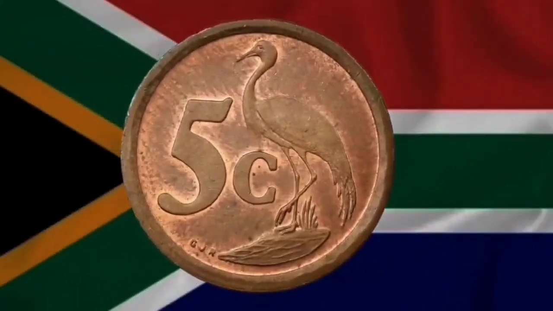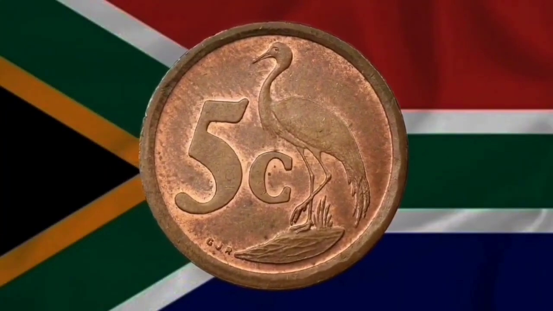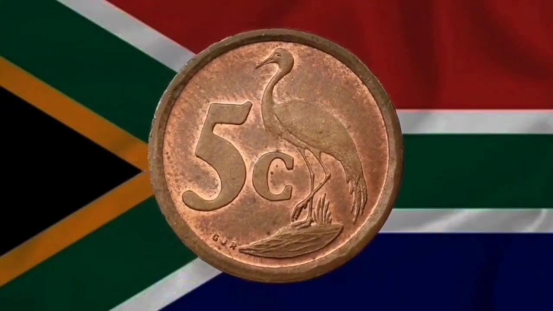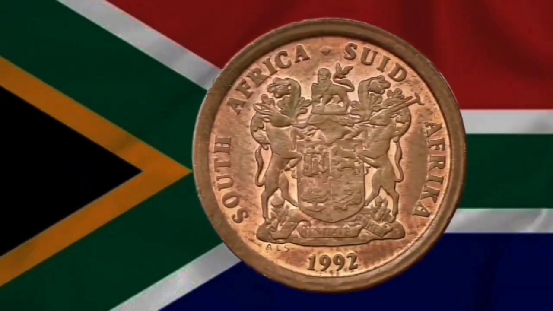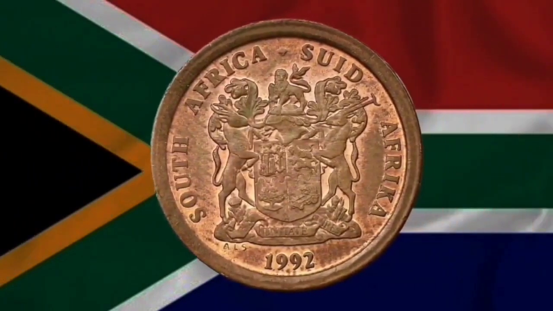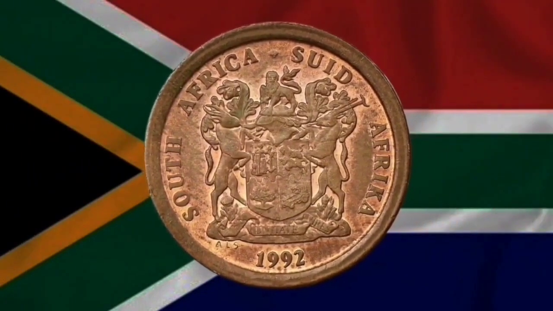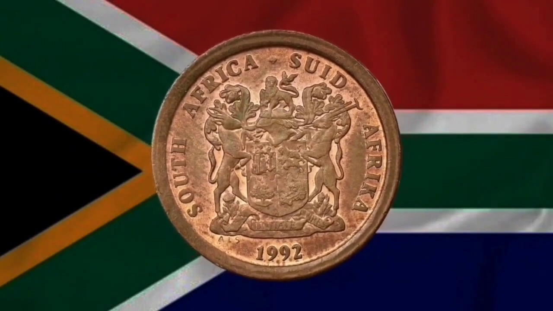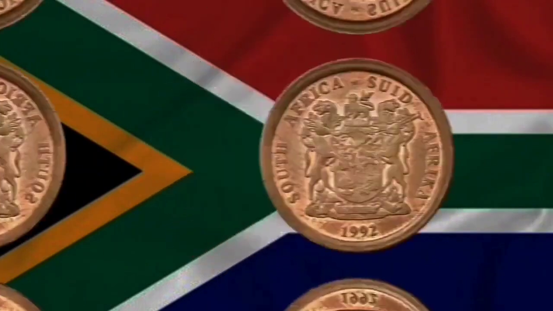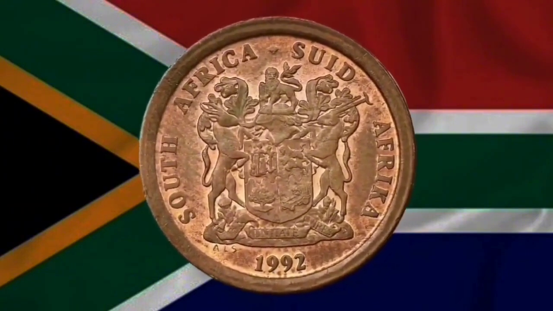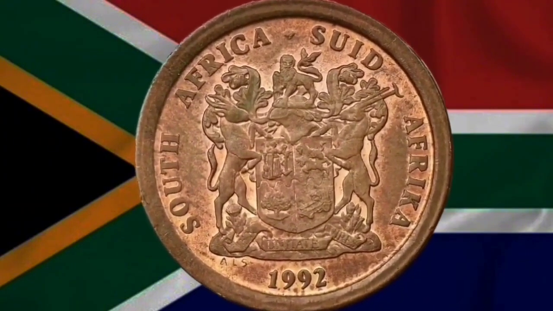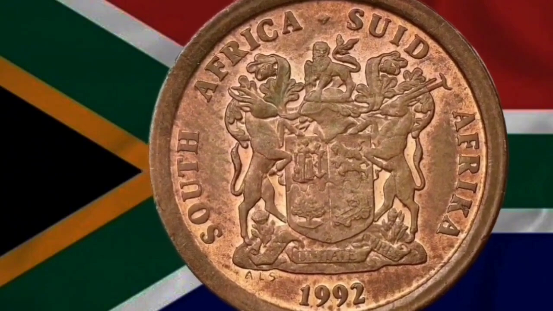This coin, the 1992 5-cent coin. This little copper piece might look simple, but it holds a surprising value and a rich historical background. The 1992 South African 5-cent coin was part of the currency series introduced after South Africa's political shift in the early 1990s. This was a significant era, marking the beginning of the end of apartheid and the restructuring of the country's identity, including its coinage.